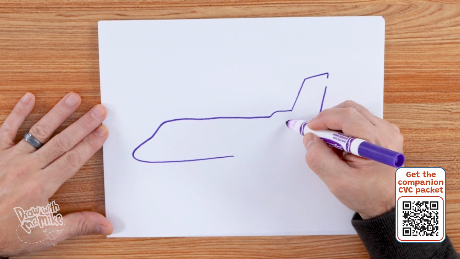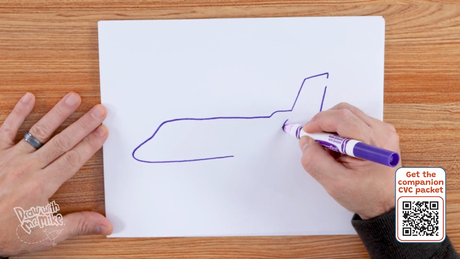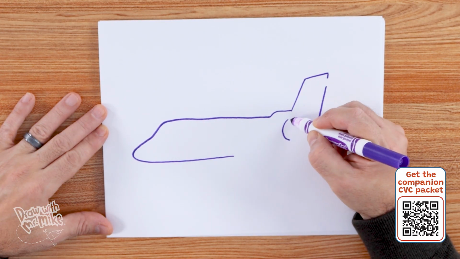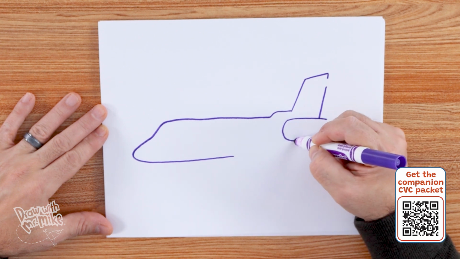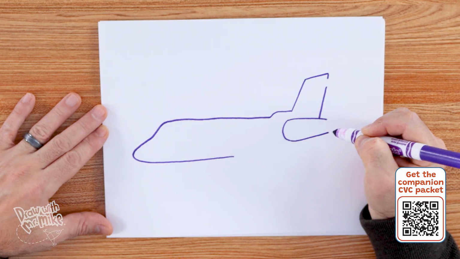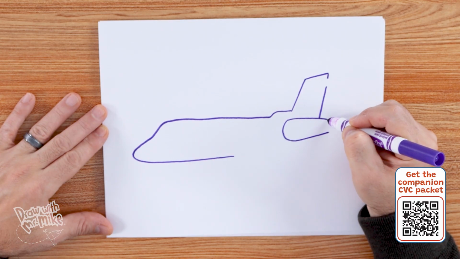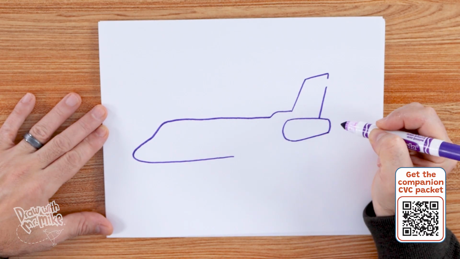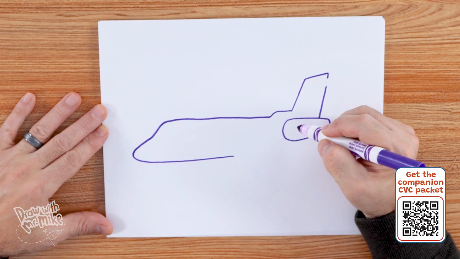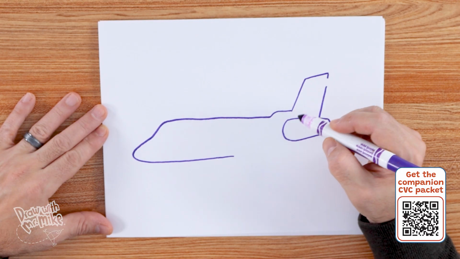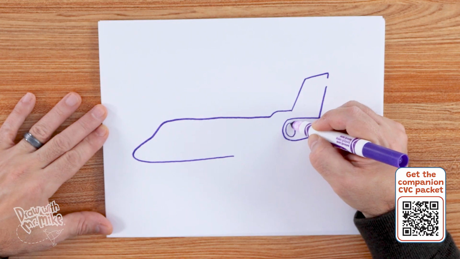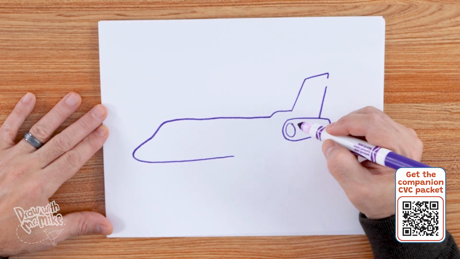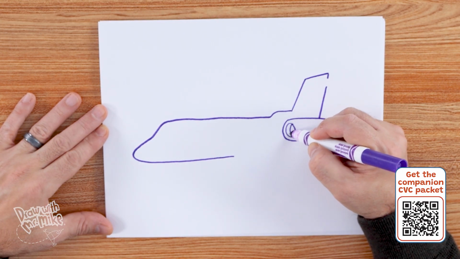Now we're going to add a curve here, and then two lines, 1, 2, and then we'll add a curve. Next, we're going to draw an oval. The oval will go right here. And then we'll add a curve right here.